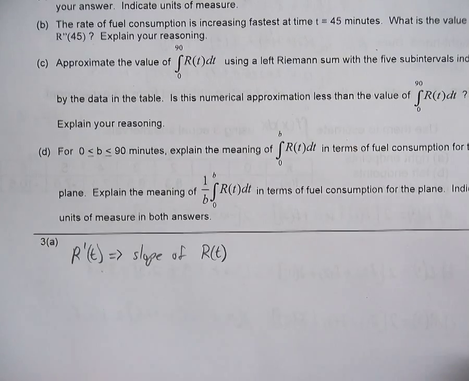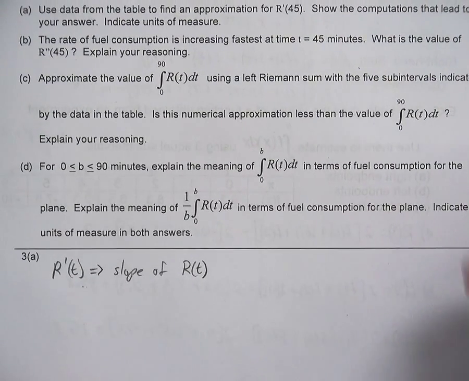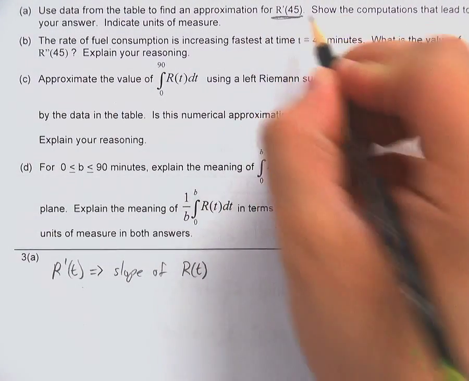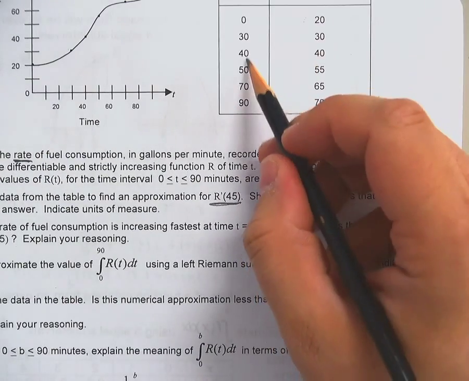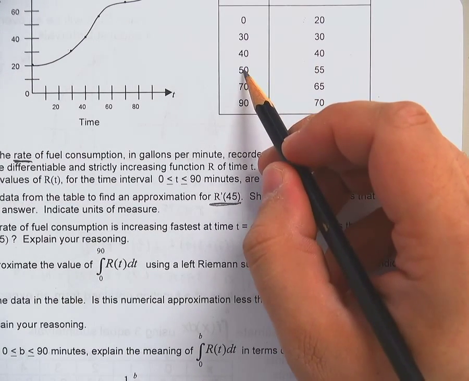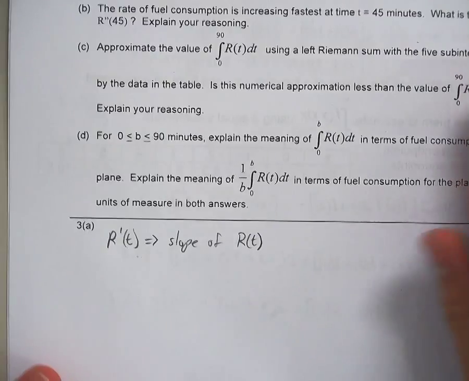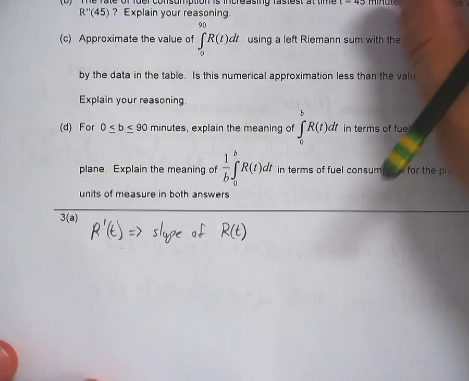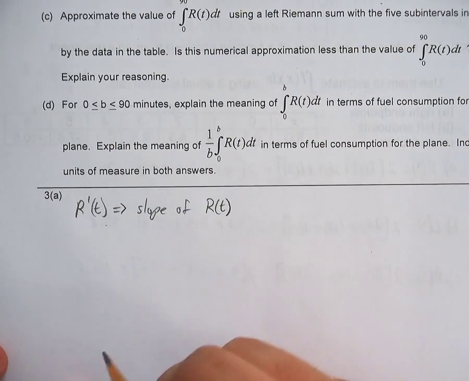Alright, so thinking about this here, r prime of 45, what they're asking me to find, if you notice, I don't have 45 here. I'm going to go to my intermediate value theorem, and what I'm going to do is use the slope of a secant line.